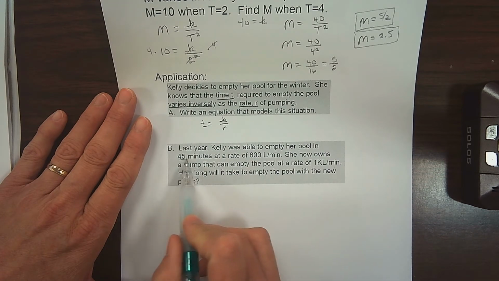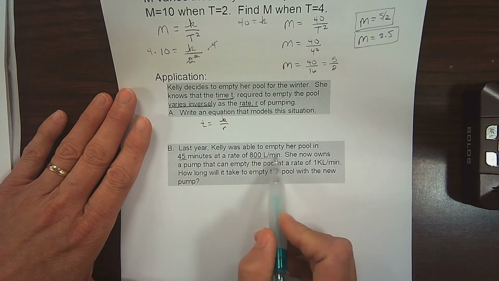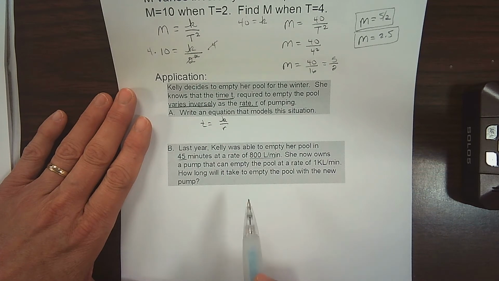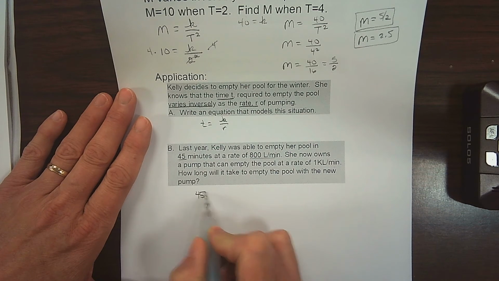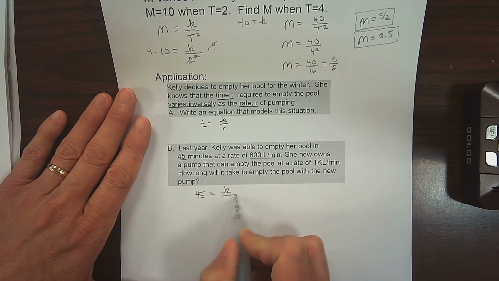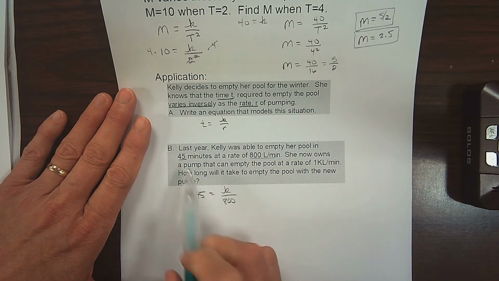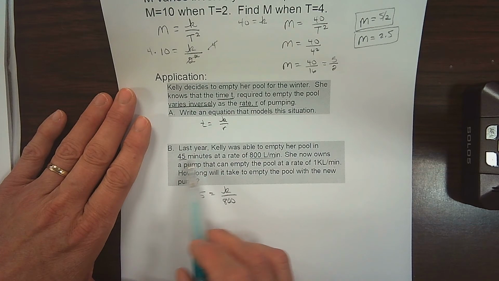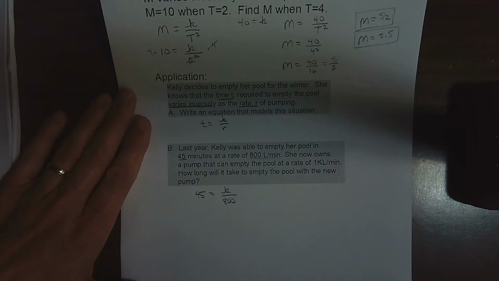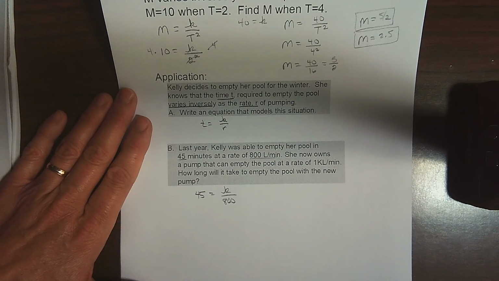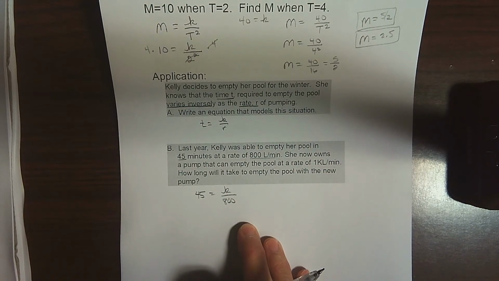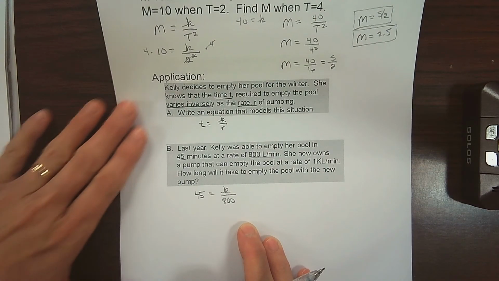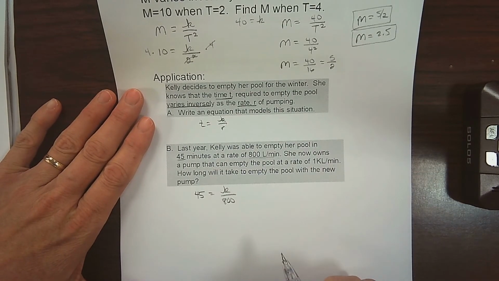All right, so we're using this ordered pair, 45 minutes and 800 liters per minute, to plug in and find the k value. The time, 45. The rate, 800. And it is important here, if they had given me 3/4 of an hour and this is liters per minute, I would have had to change that 3/4 of an hour to minutes. So make sure that your units make sense within the context of the problem.